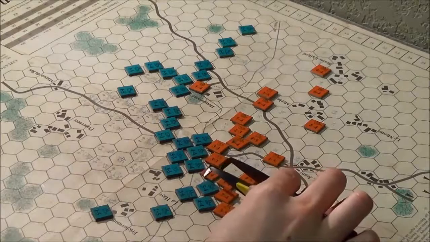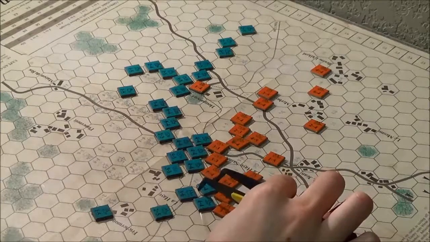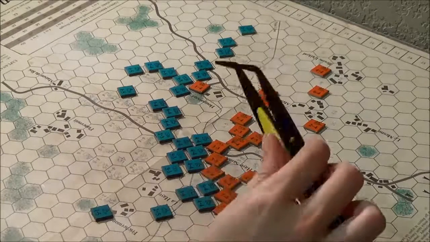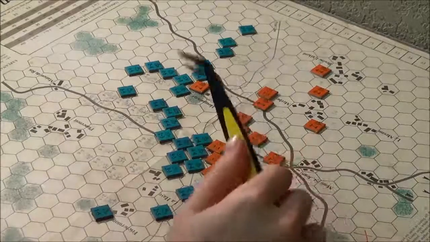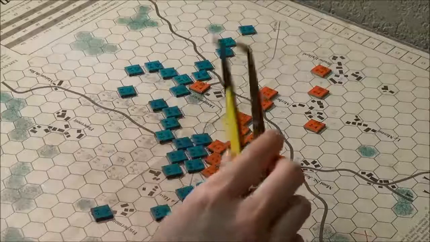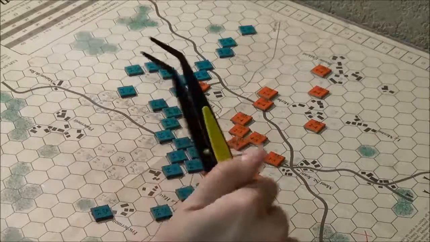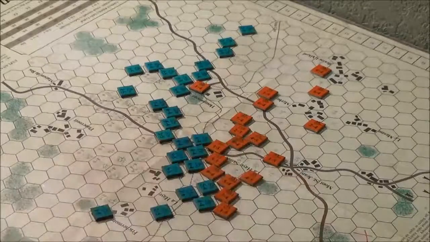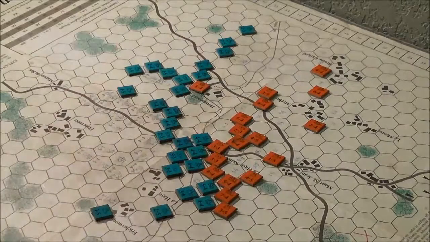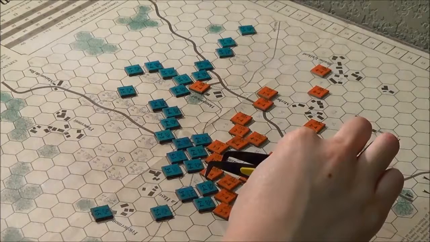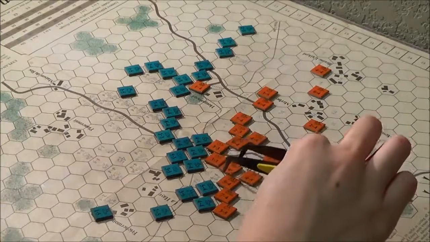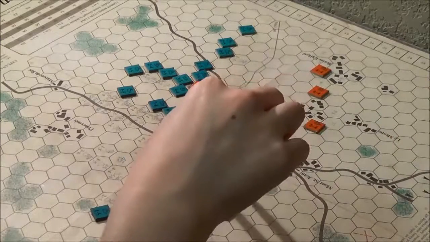This one, unfortunately, is a 1-to-2 attack, but yeah, we'll go ahead and resolve that. We're just going from the bottom up. 1-to-2. Oh, we roll another 1. Defender retreats. Okay. We'll go ahead and advance.